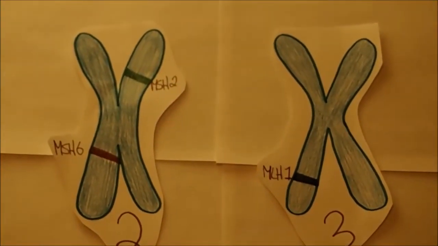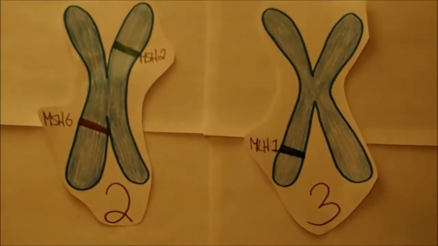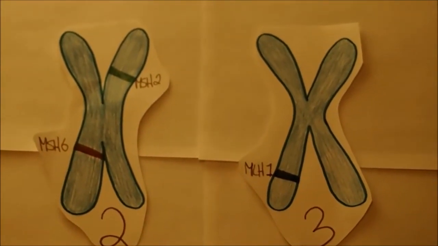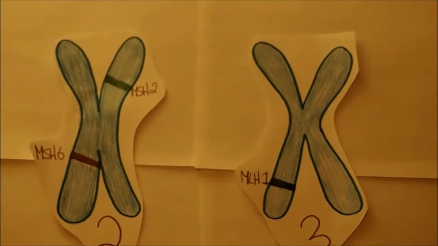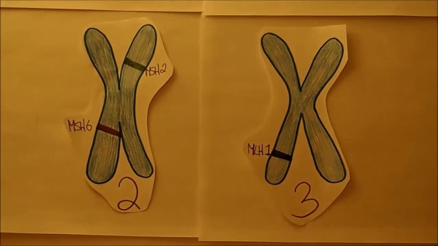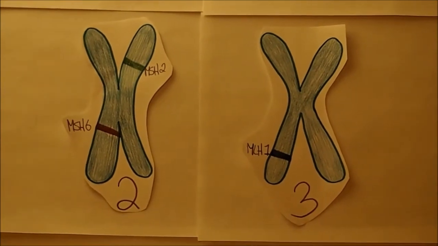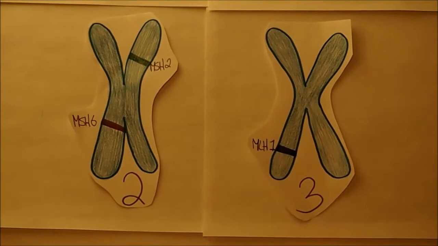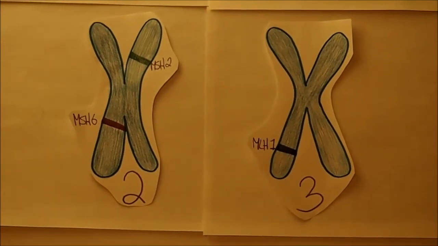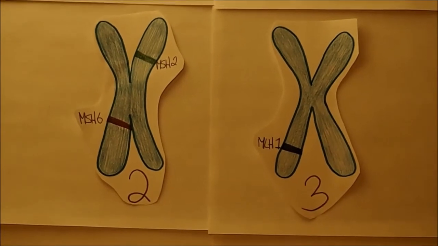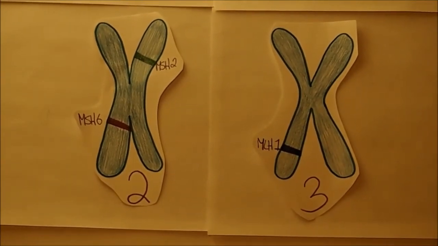On chromosome 2, you have genes MSH2 and MSH6, and on chromosome 3, you have gene MLH1. These genes produce proteins that help repair mistakes in DNA replication. When these genes on chromosome 2 and 3 are damaged, they are unable to produce the proteins needed to repair DNA mutations. This results in DNA mutations not being fixed, therefore leading to colorectal cancer.